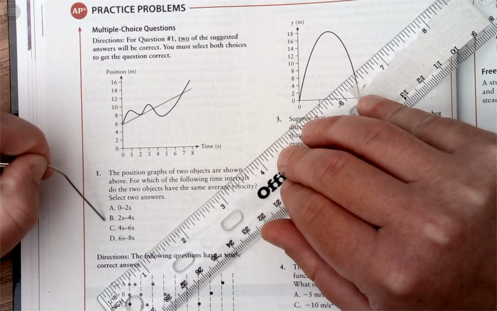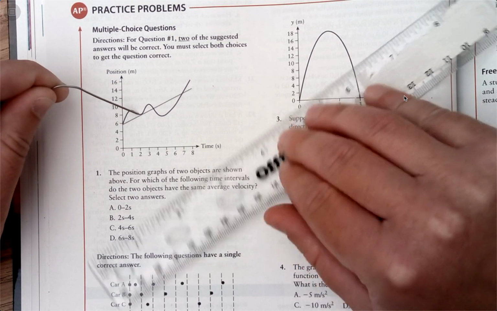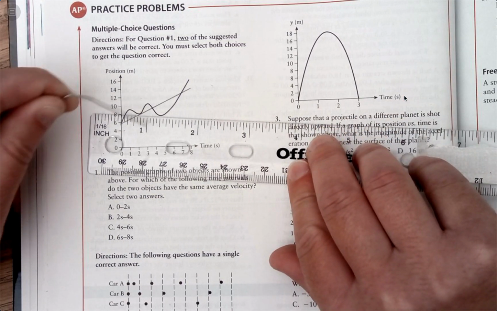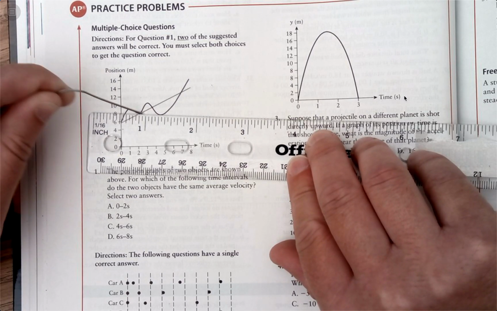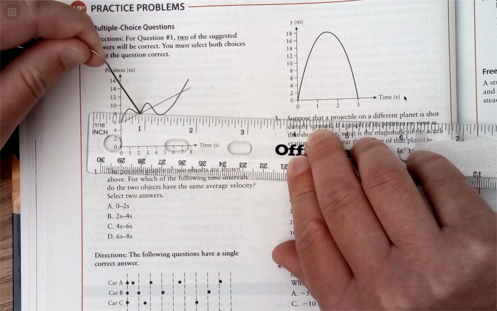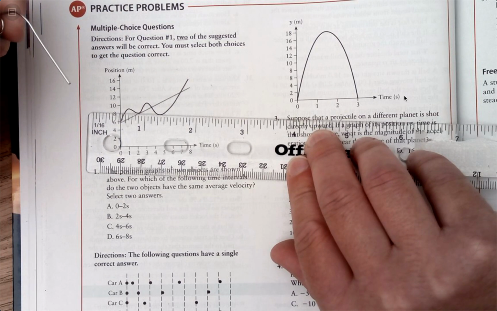Now I'm also going to check between 2 and 4. So if I go once again to 2, and then take it to where the 4-second mark is, right about there, now my ruler has a different slope than the average velocity. So it's not going to be letter B.